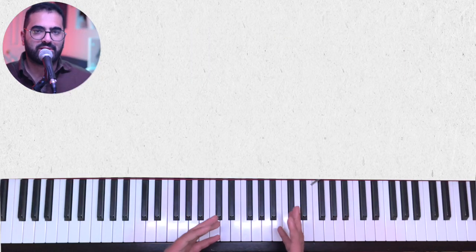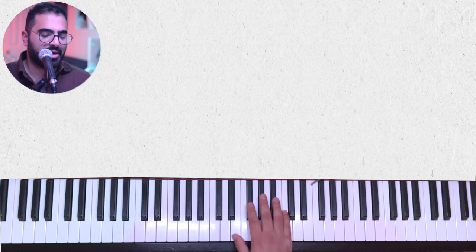So let's take a look at our song, Counting Stars. This song is definitely in one of these 12 scales that we have. So just by listening to our song, I know that this song is in the E major scale.